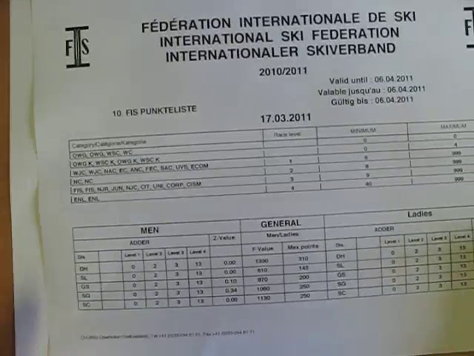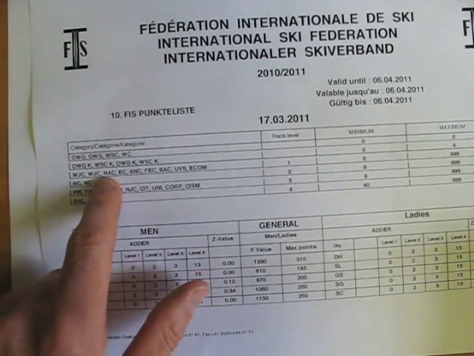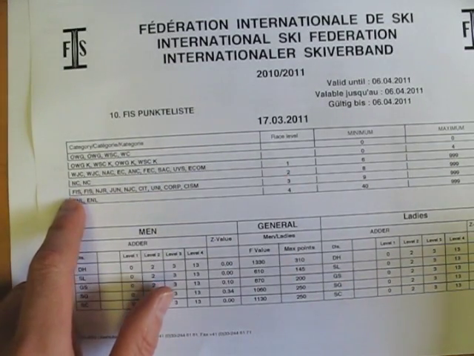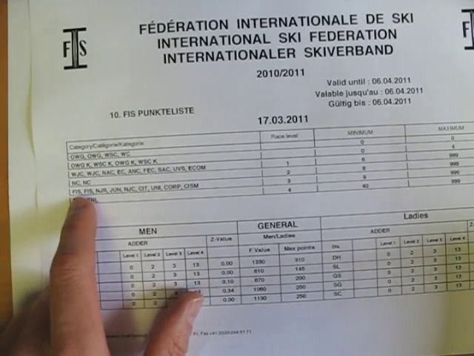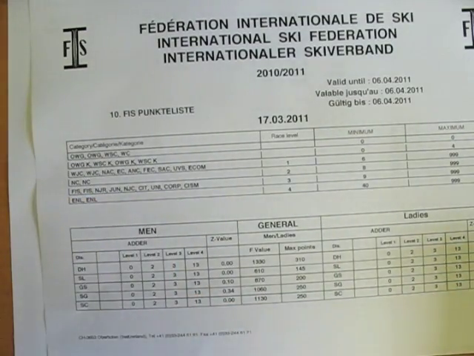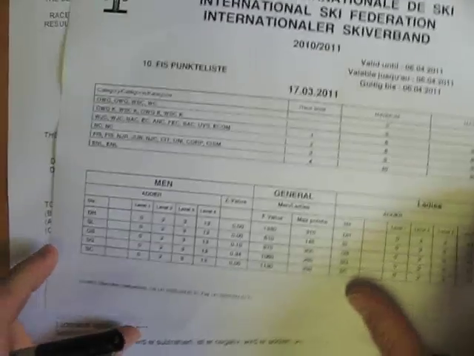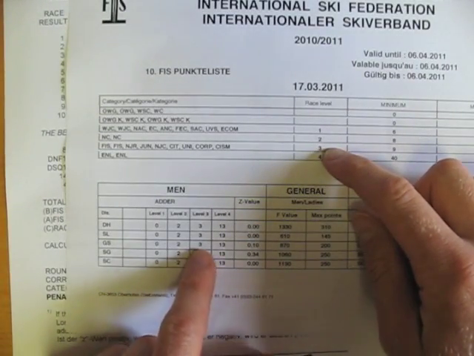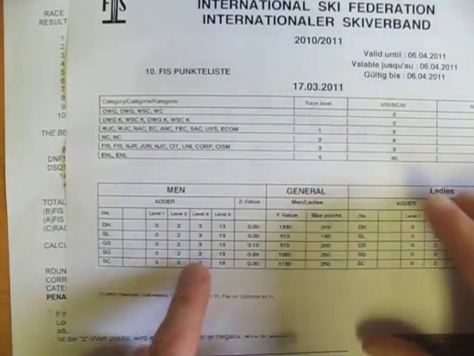So rather than saying that it would be a NORAM Cup or a level 1, I'm going to say that it would be, say, a FIS race or a uni race. So that would be a race level 3, and the category adder would be 3.